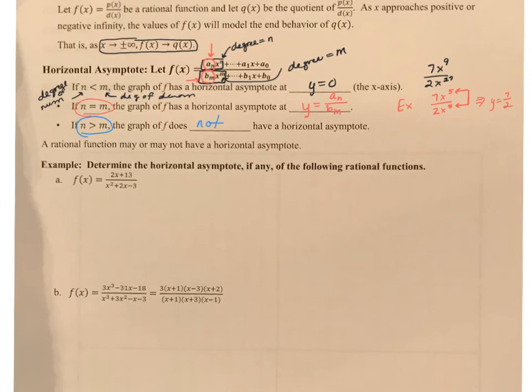So the first one here is that f of x is equal to 2x plus 3 divided by x squared plus 2x minus 3. So I've got a linear expression in the numerator and a quadratic in the denominator. And we're supposed to find the horizontal asymptote. So first thing I want to look at is my leading term. In this one, it's 2x over x squared. So that's my leading term, 2x divided by x squared.